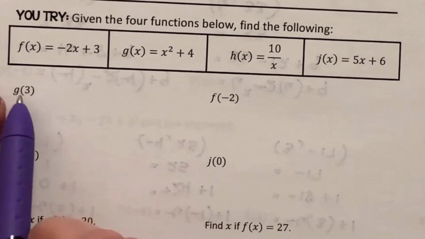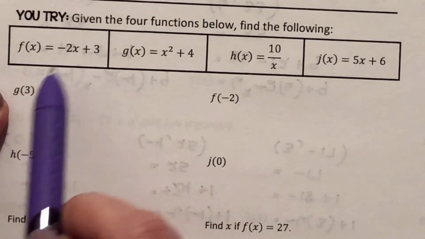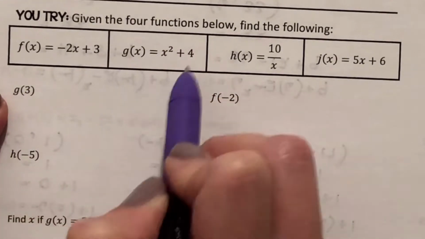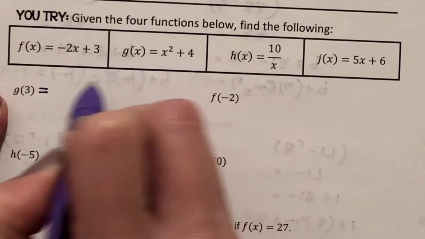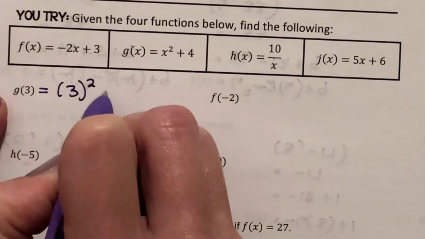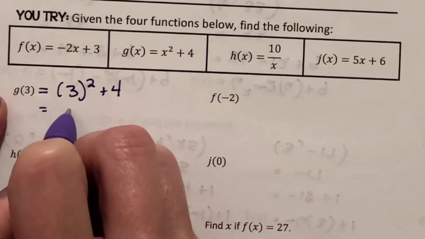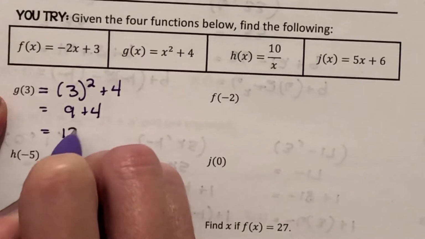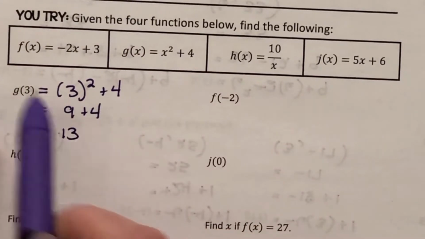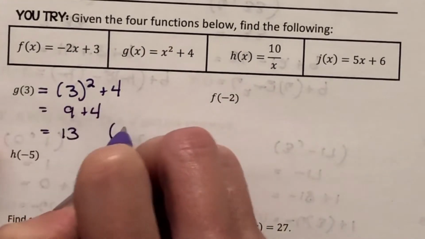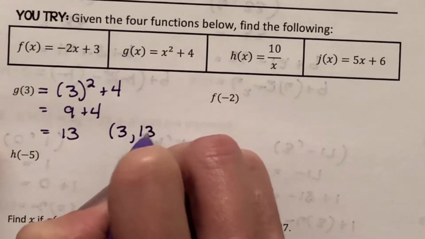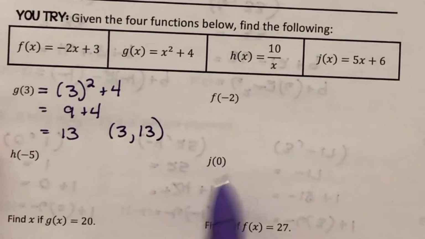This means I'm plugging 3 into my equation of g. So I'm going to use this one right here, which equals x squared plus 4. I'm plugging in 3 for x, so I get 3 squared plus 4. That's 9 plus 4, which is 13. So g of 3 equals 13. And if I wanted to write it as a coordinate point, my input is 3, my output is 13. Go ahead and do the next few, and then when we get to the bottom 4, we'll get back together.